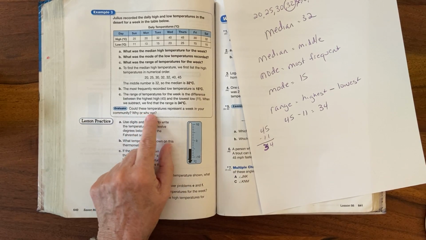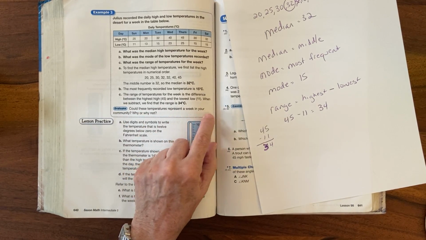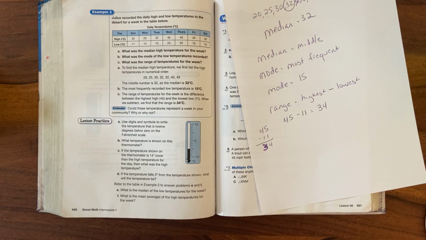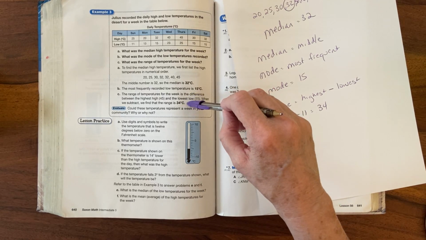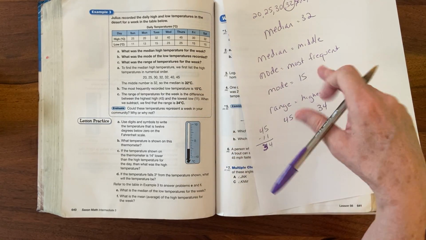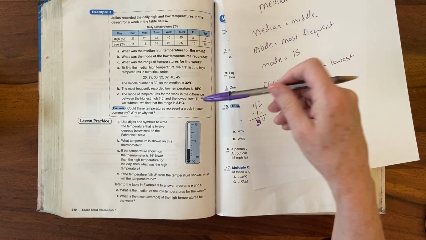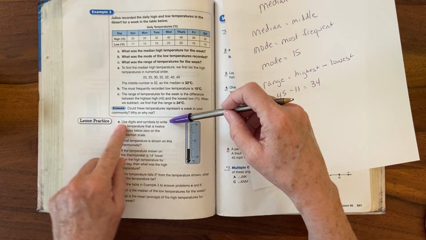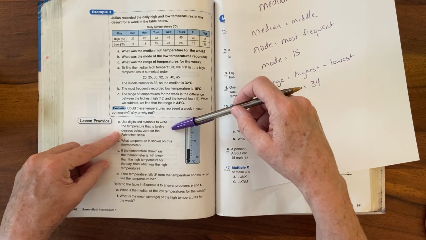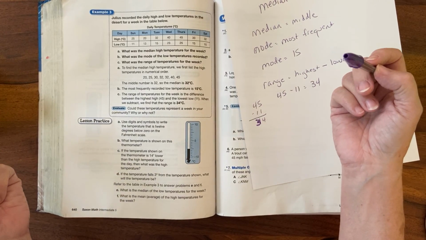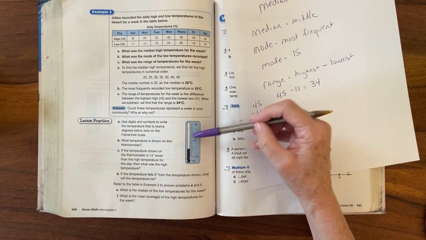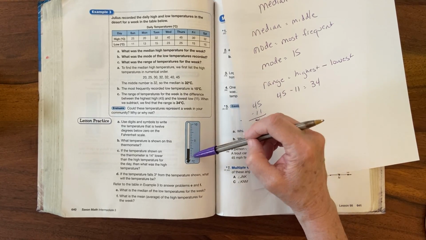So could these temperatures represent a week in your community? Why or why not? Well, I don't know. We'd have to translate from Celsius to Fahrenheit for most of you guys, right? So you could do that if you wanted to. Use digits and symbols to write the temperature that is 12 degrees below zero on the Fahrenheit scale. So they give you the thermometer. Now you just have to write it.